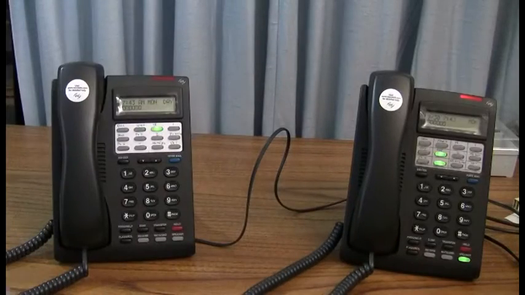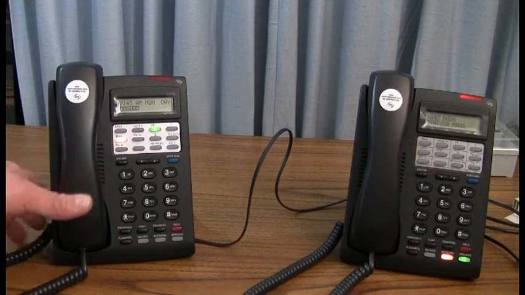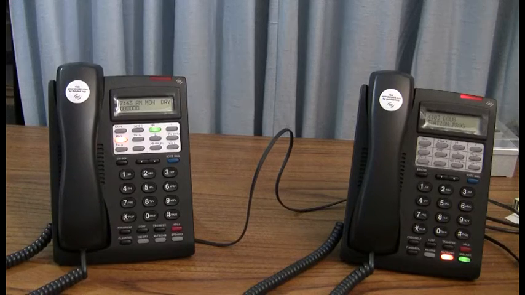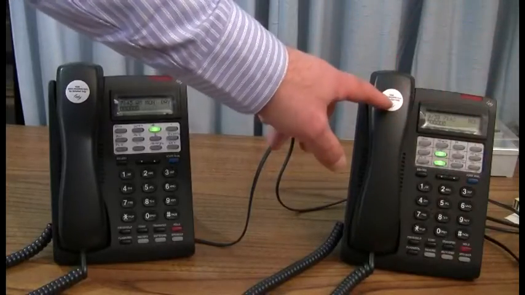Good morning. For help mode, press 0. To program your personal greeting, press 1. To program the programmable feature key, press 2. It'll go through a tutorial, plus there's the tutorial on the site.